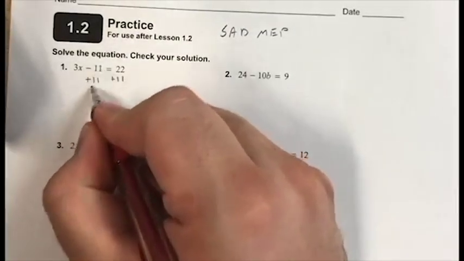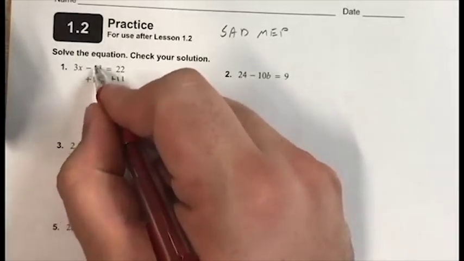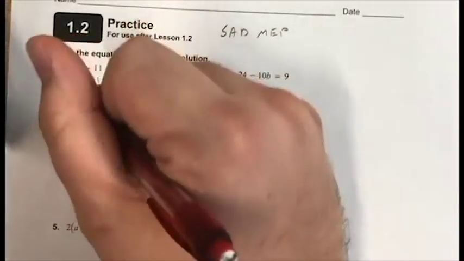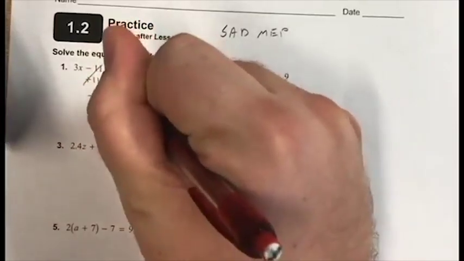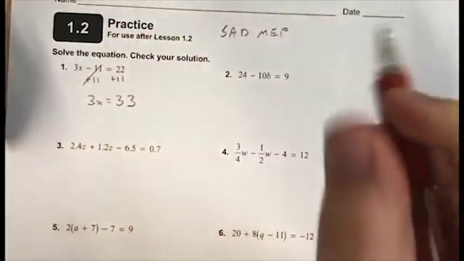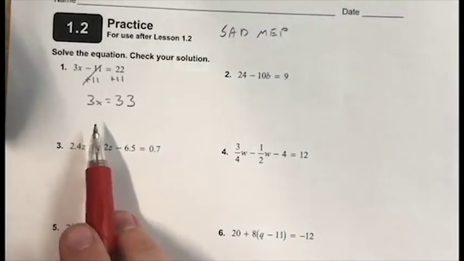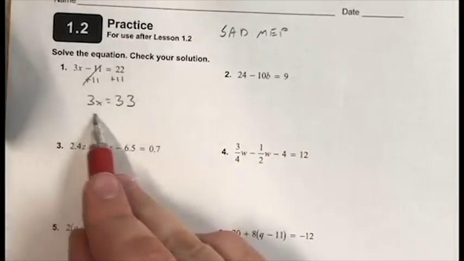So a minus 11 plus an 11, since these are what we call opposites or additive inverses, if you can recall from that, they're going to cancel out, become 0, and that gives me 3x is equal to 22 plus 11 is 33. Now that I've done my S and A, subtraction and addition, I look for division and multiplication, which I do have.